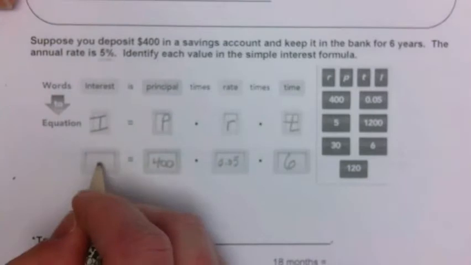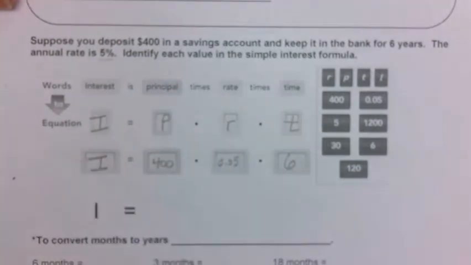And we're trying to calculate I, which is the amount of interest. Okay, so in order to get the value of I, all we have to do is multiply 400 times 5/100ths times 6. And when we do that, we end up with a value of 120. Okay, I, the interest, is $120. It's a dollar amount. Okay, I is $120. That's how much interest you would earn.